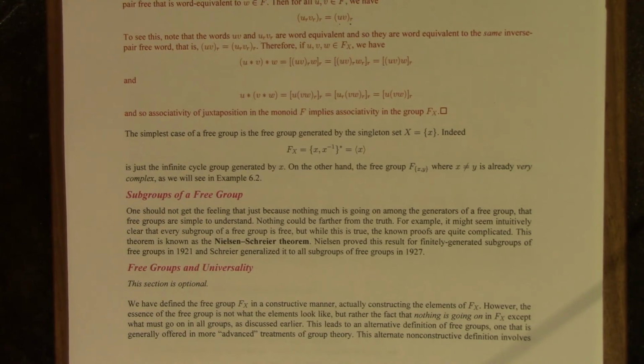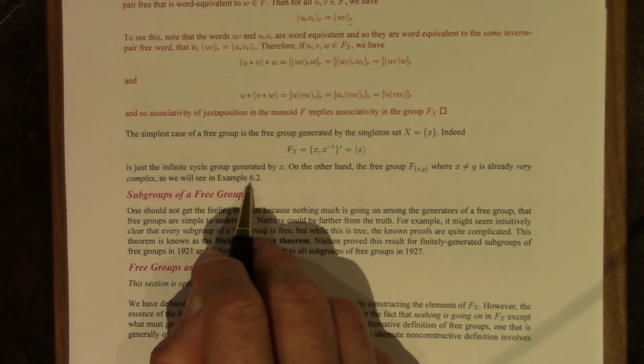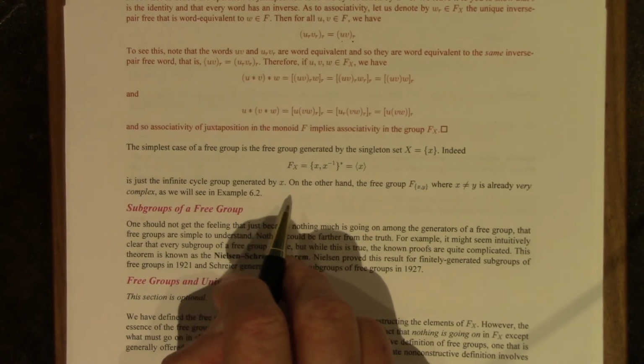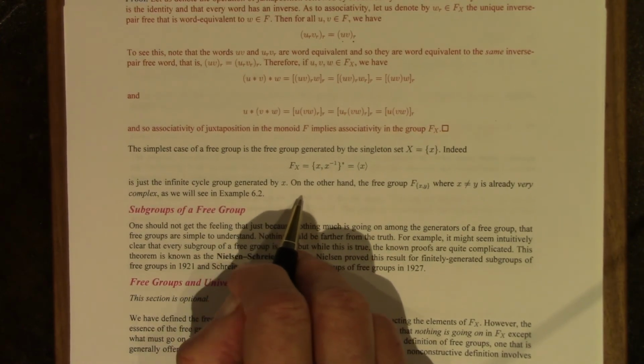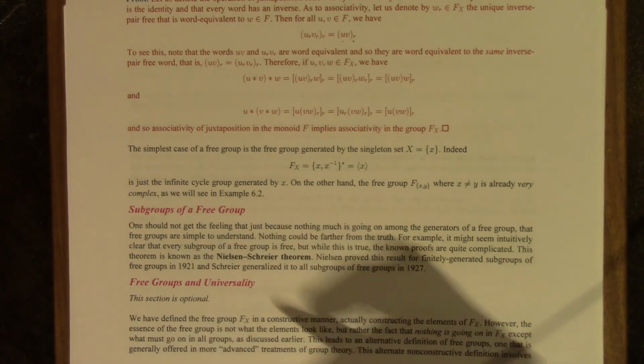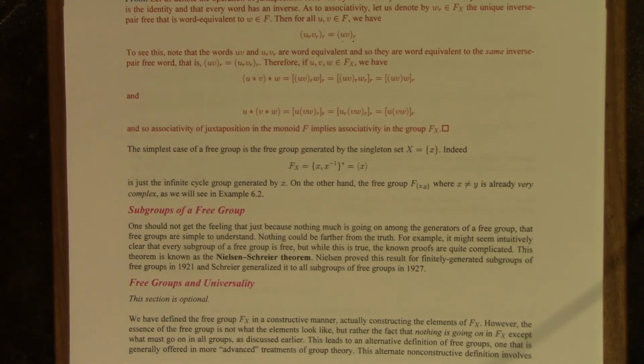And that will become much more apparent much later in this course. When we get to chapter 6, we're going to see an example related to finitely generated groups and subgroups. And we'll see just how tricky it is to work with free groups, despite the fact that, informally speaking, nothing is going on there except what has to go on. That's a little misleading. It does not mean that free groups are easy to work with.